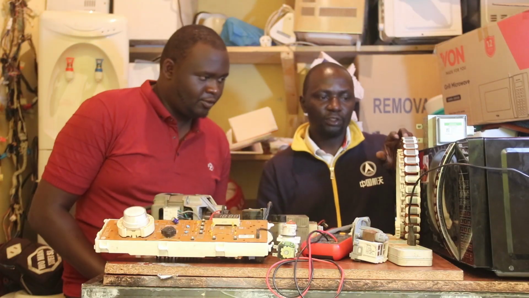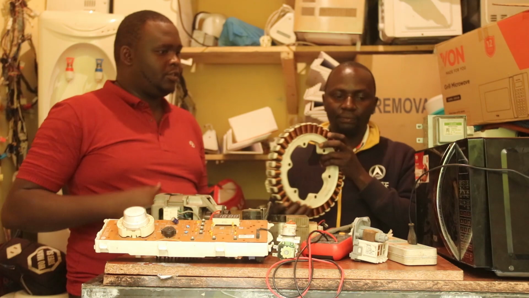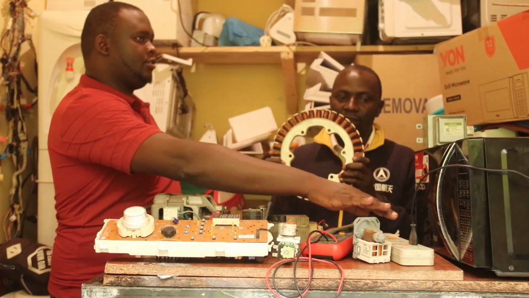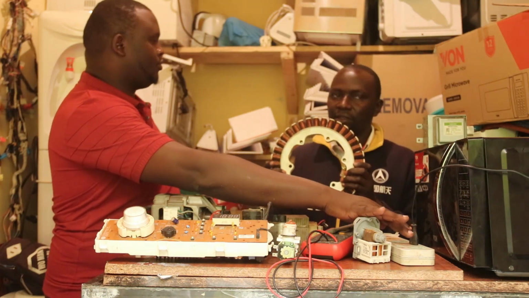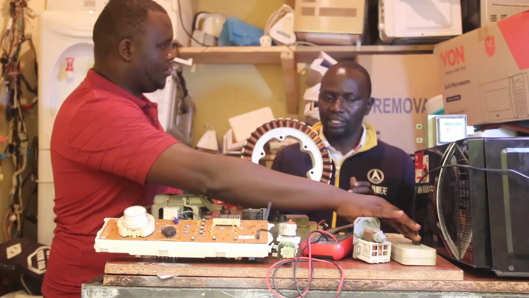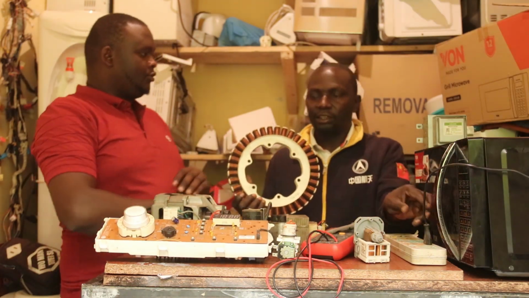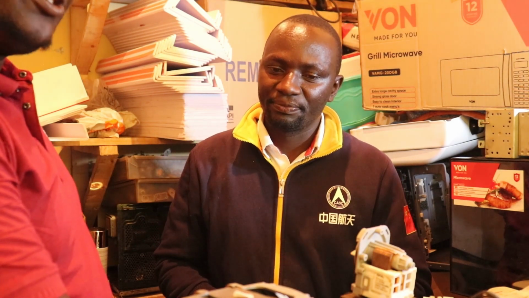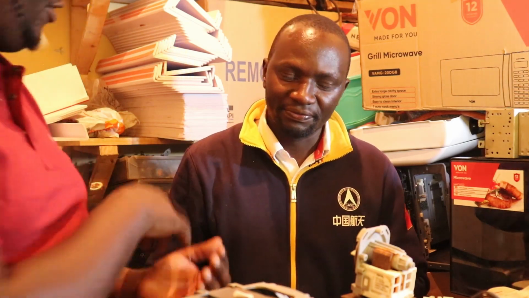Okay. Here we also have the rotor. This is the rotor for the direct drive technology washing machine. You find that technology has grown, and different companies are now coming up with new technology using this kind of motors.